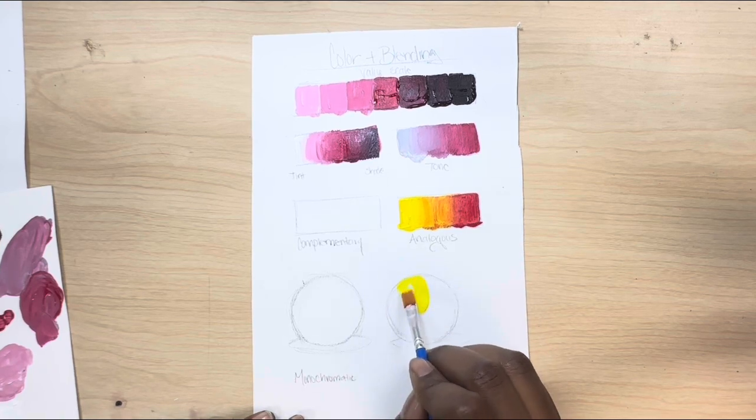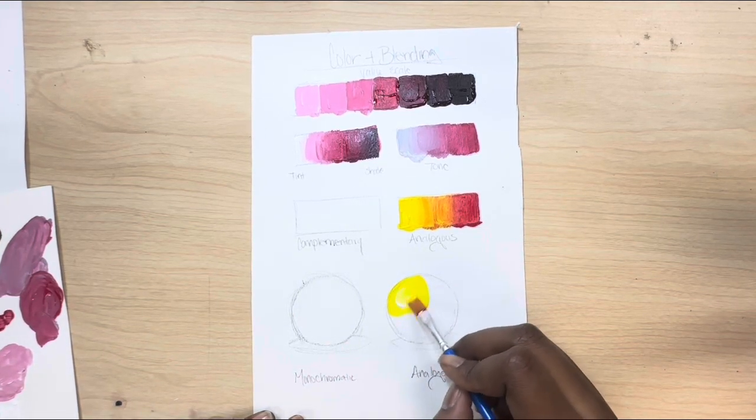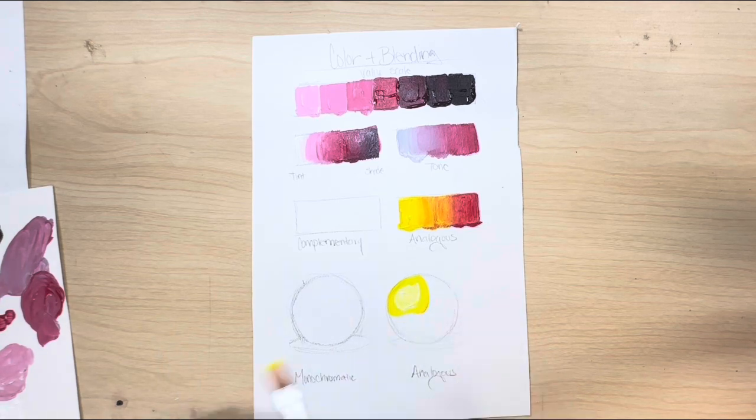Using that analogous color scheme, I'm going to paint this sphere on the right. You always want to start painting light to dark when you're using acrylic.